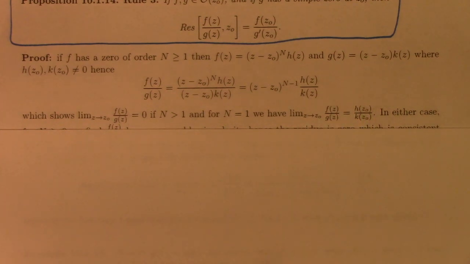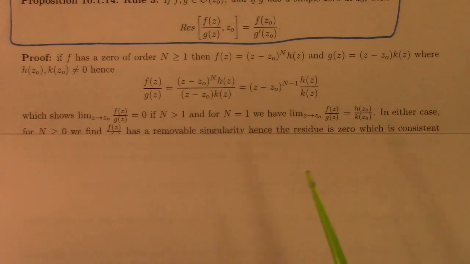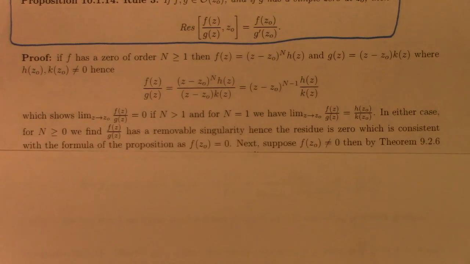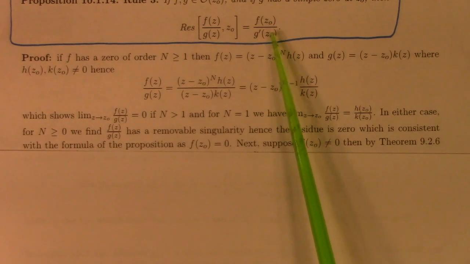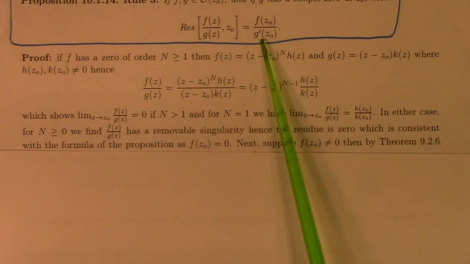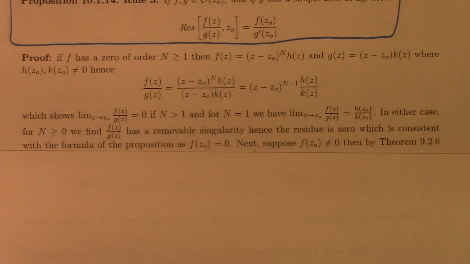It's just sometimes the removable singularity is the quotient of H of Z naught and K of Z naught, and otherwise the value of the removable singularity is actually 0 itself. Anyway, in either case we have residue 0, and so it comports well with the formula up here. F of Z naught is 0. All right.